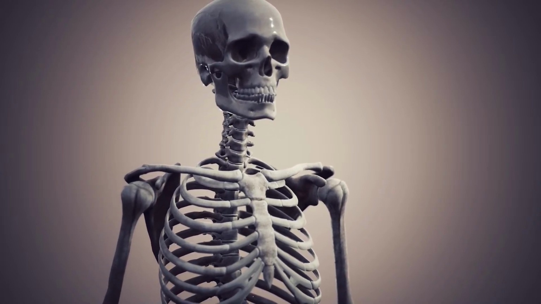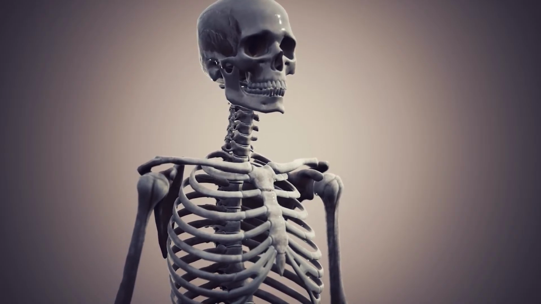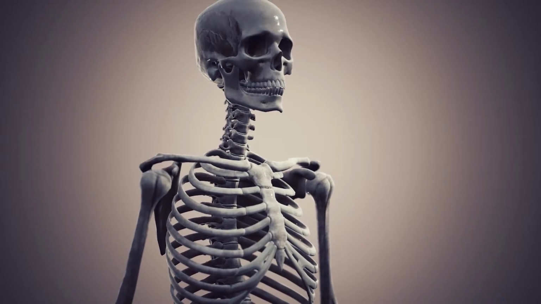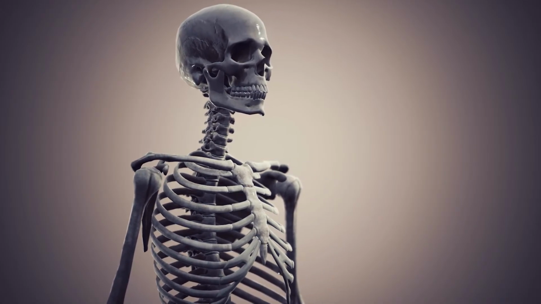It provides structure and support, protects internal organs, allows for movement, and performs a number of important functions related to the production of blood cells and the storage of minerals.